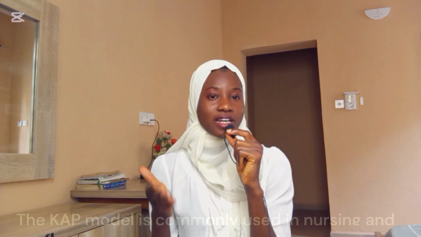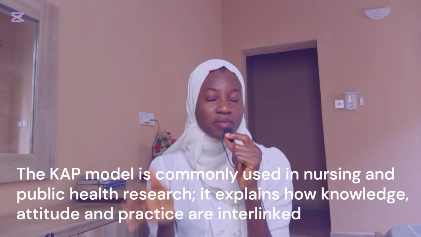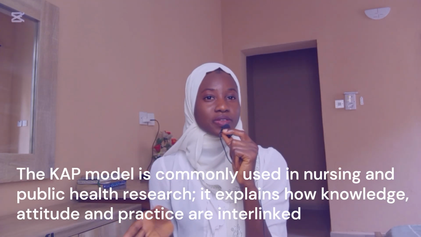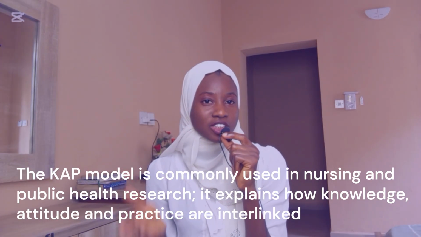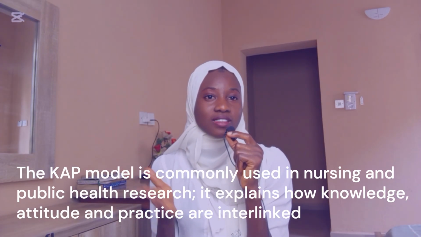So also keep in mind that if you're writing your theoretical review, you need to structure them, but you don't need to write the subheadings. You just have to put them in paragraph format and you're good to go. So for our introduction, we are going to have something like this. The knowledge, attitude, and practice model is commonly used in nursing and public health research. It explains how knowledge, attitude, and practice are interlinked.